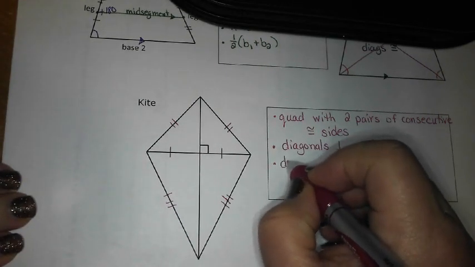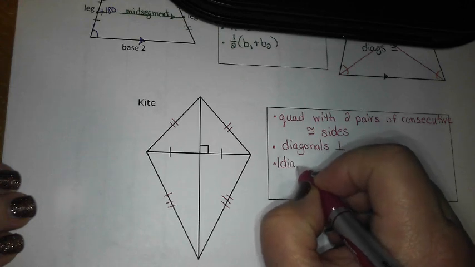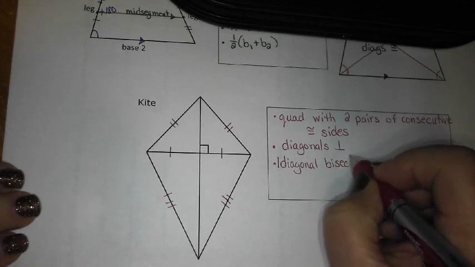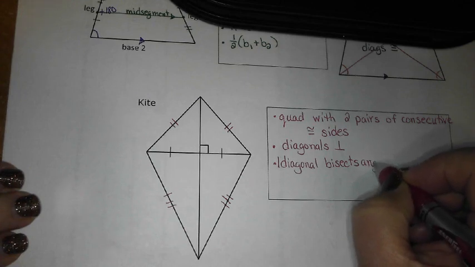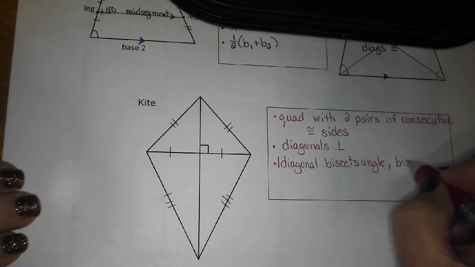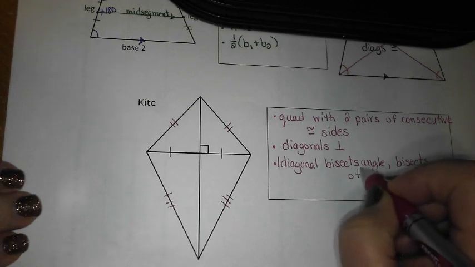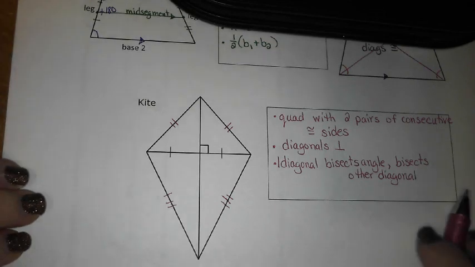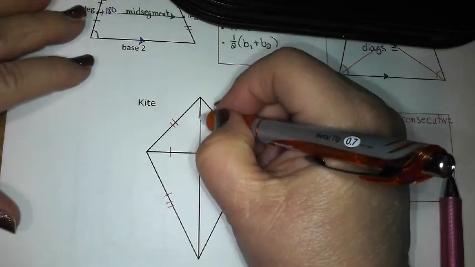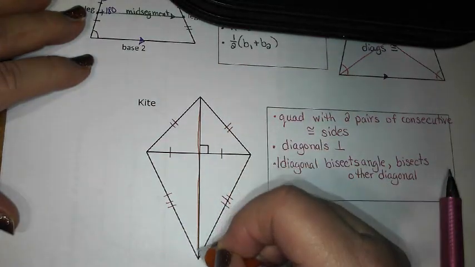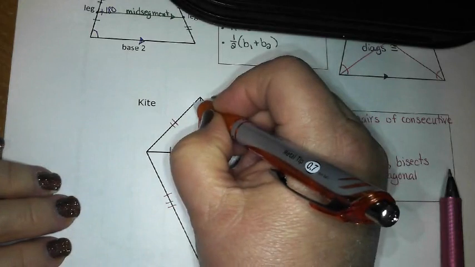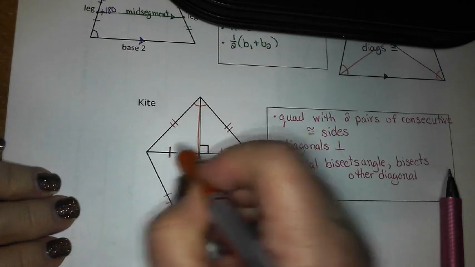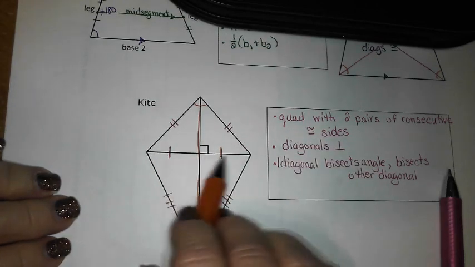And the diagonals, I should say one diagonal bisects the angles, and it also bisects the other diagonal. So this diagonal right here, the longer of the diagonals, cuts these two angles in half, bisects those two angles, and you can tell by the hash marks here that it bisects the other diagonal.